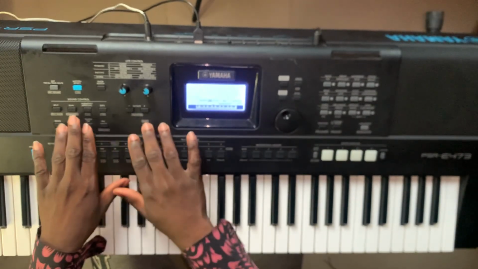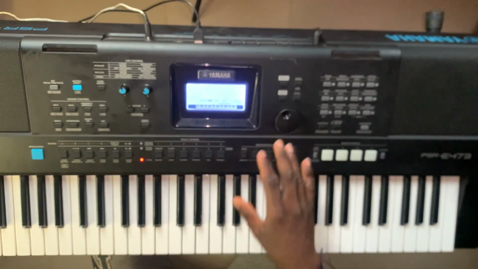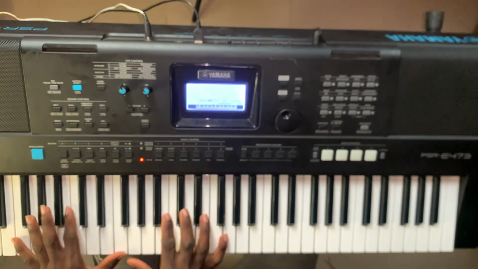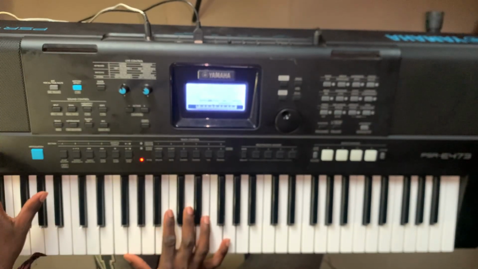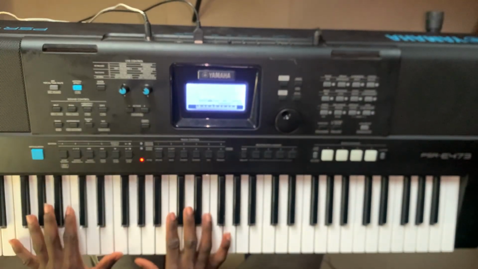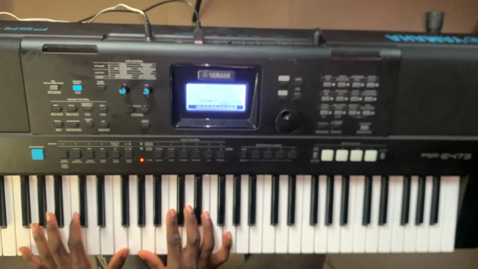Right, so today I'm going to show you how to apply your minor 11 chord voicings. But before that, let me quickly explain what your minor 11 is.